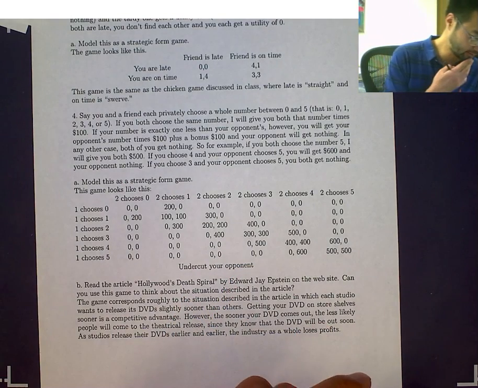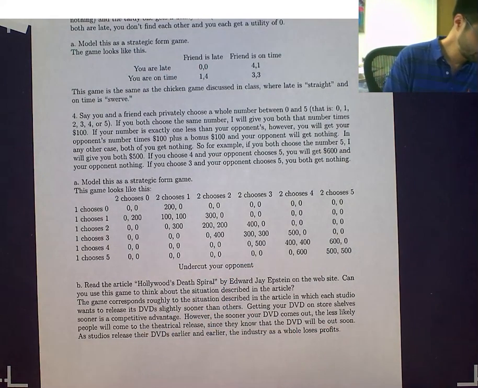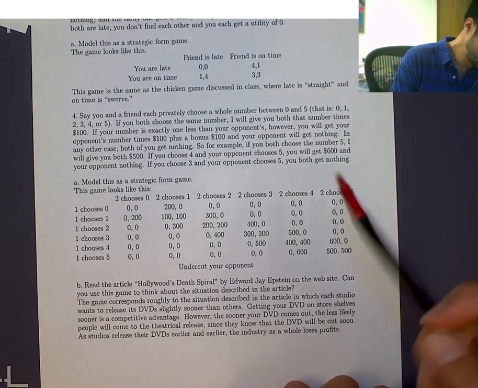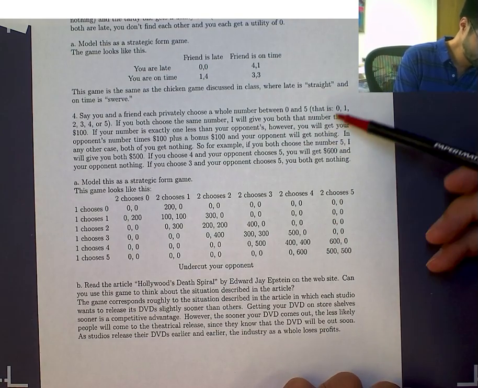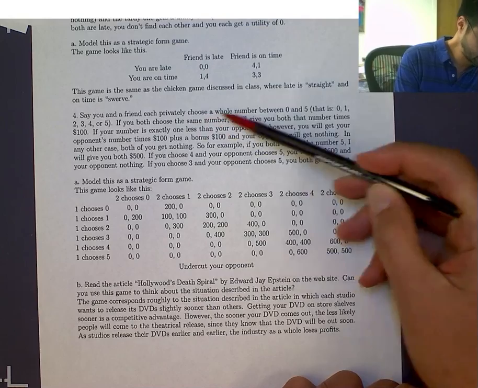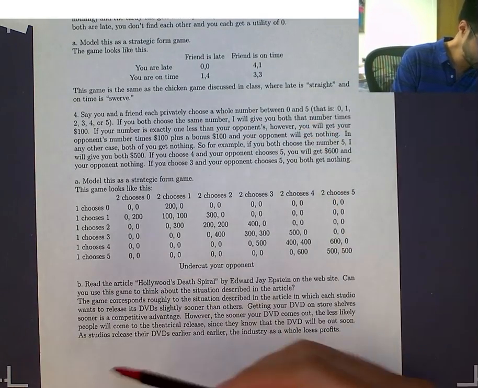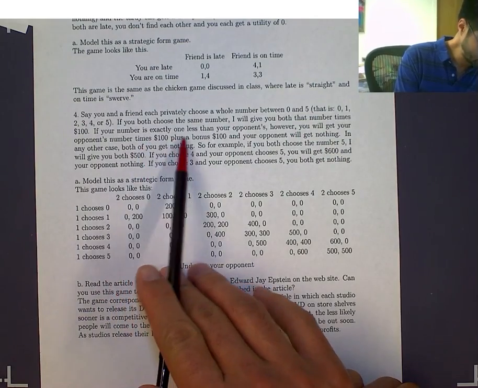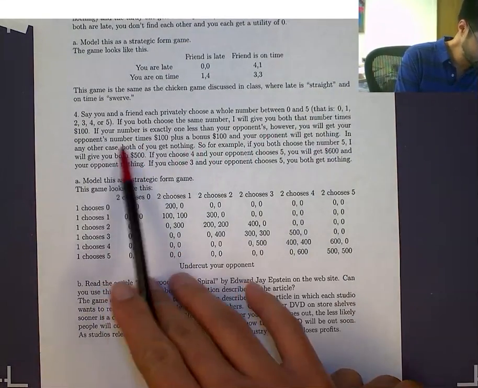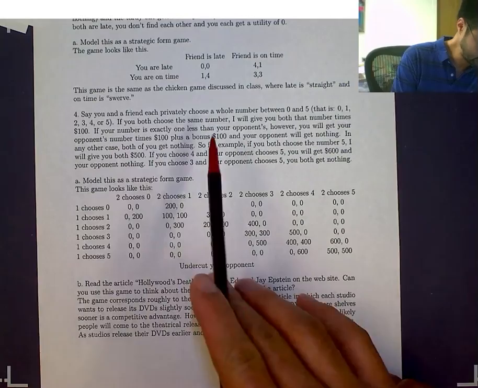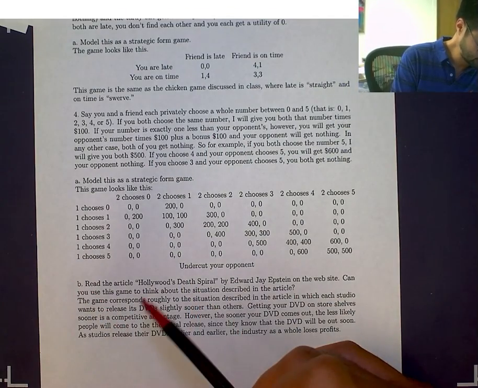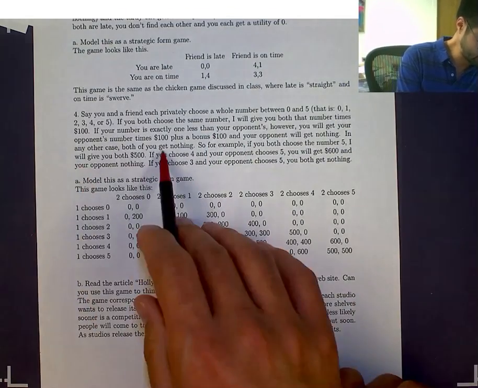Okay, I got a question about homework 2, problem 4. So this is the one where each person chooses a number between 0 and 5. If you choose the same number, you get that number times 100. However, if your number is exactly one less than your opponent's, then you will get your opponent's number times 100 plus a bonus 100, and your opponent will get nothing. In any other case, you both get nothing.